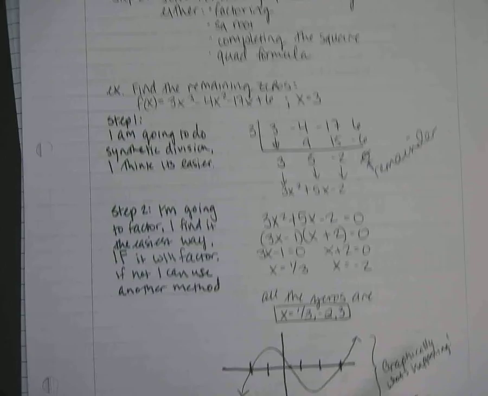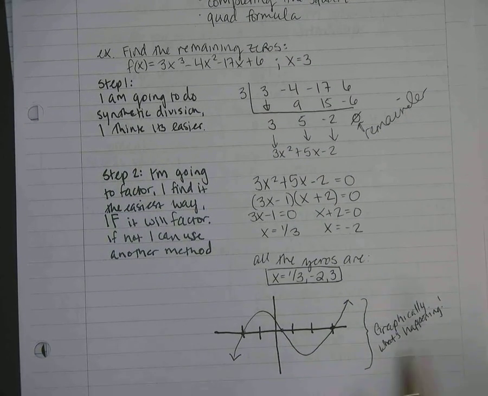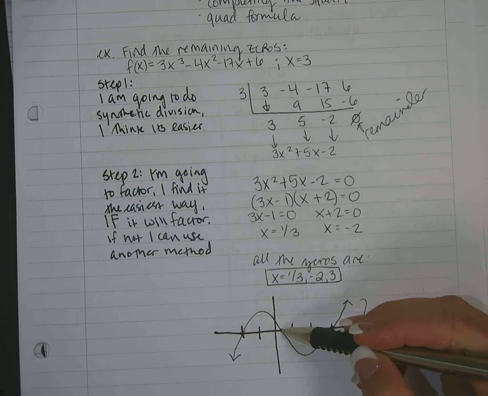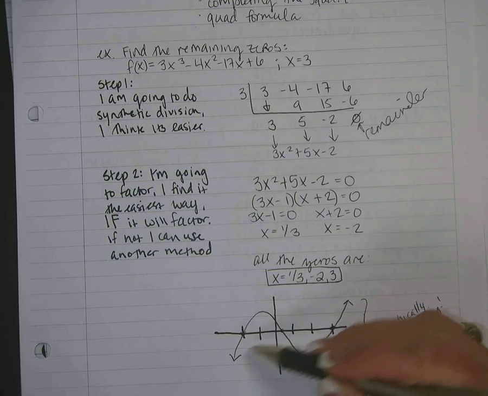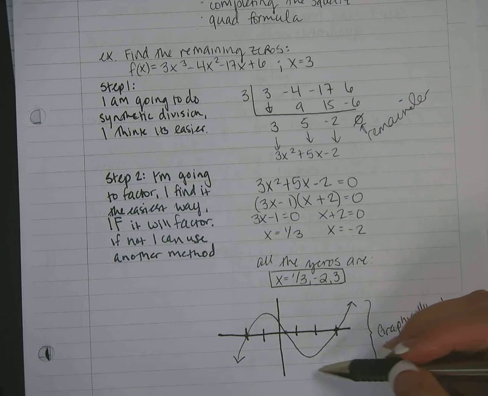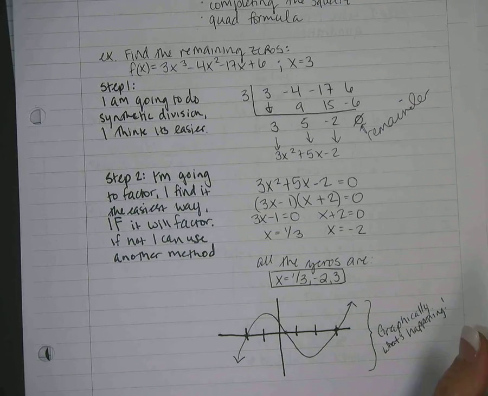So I have them written down here. And I've included a picture to show you graphically what's going on. -2 is right here, 1/3 is about right here, and 3 is here. So a cubic function kind of takes this shape. And that's about what you're looking at.